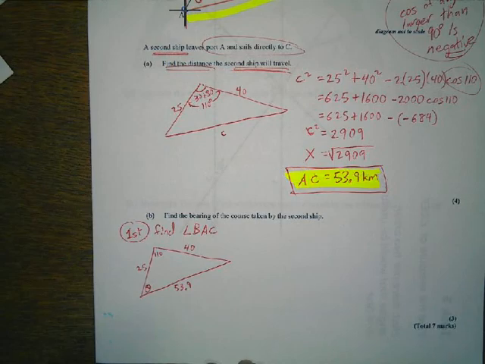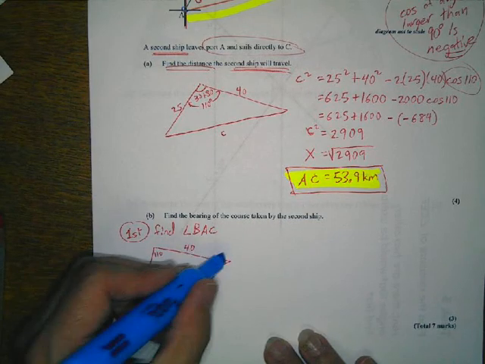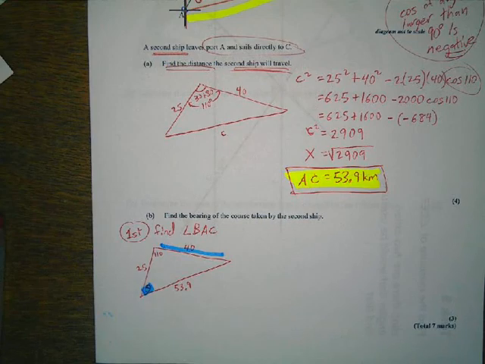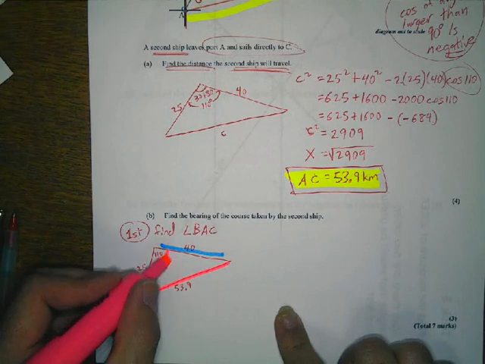Okay. So to figure that out, I think it's probably easier to use sine rule. So I'm going to work on that angle and this side here. So let's use our 53.9 and this angle here. Okay.